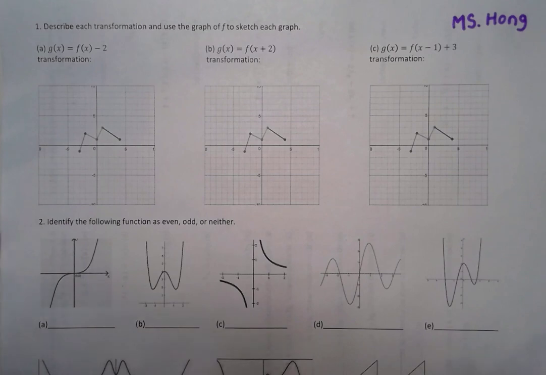So today I'm going to go over this one. If you have a test, it will look like this. I already uploaded the file on Google Classroom, so you can download it and look at this video. Look at number 1. The question is, describe its transformation and use the graph of f to sketch each graph.